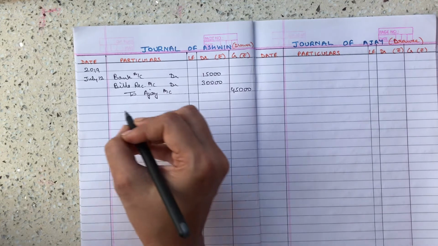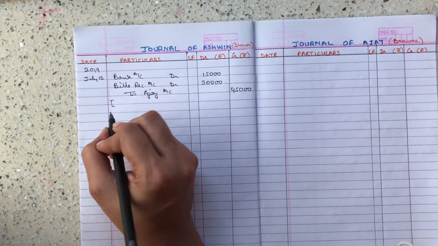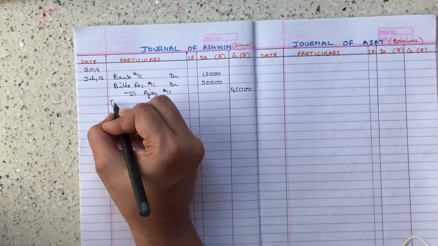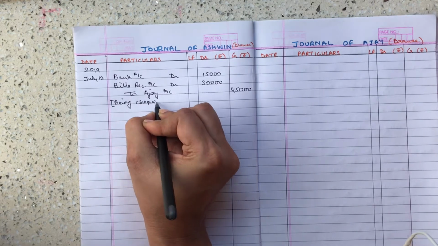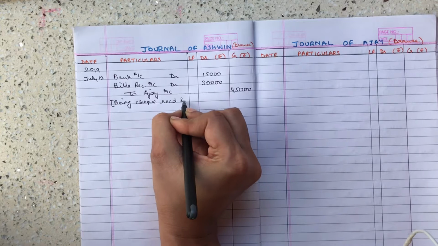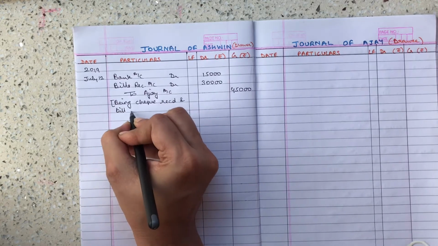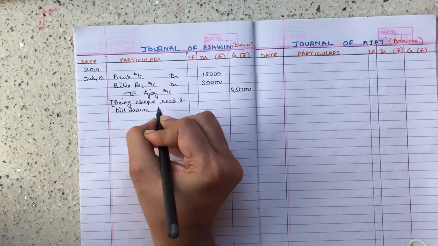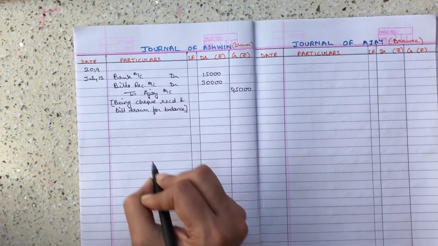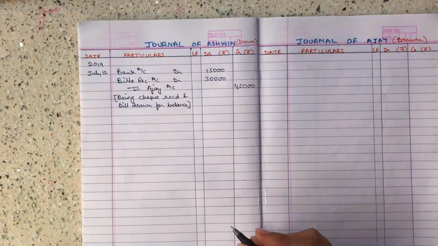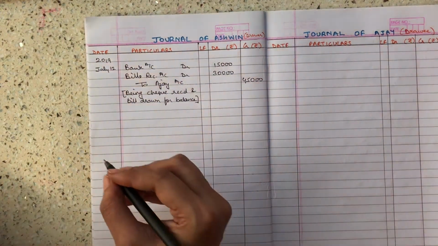And what is the narration? Being check received and bill drawn for balance. This is clear? We will do the books of the drawer first, then we will go to the books of the drawee.